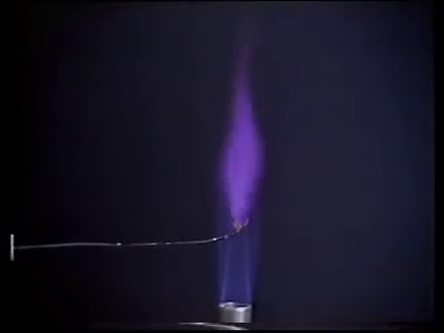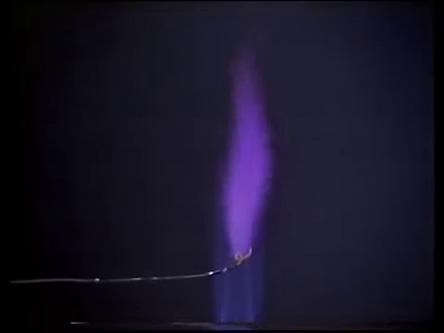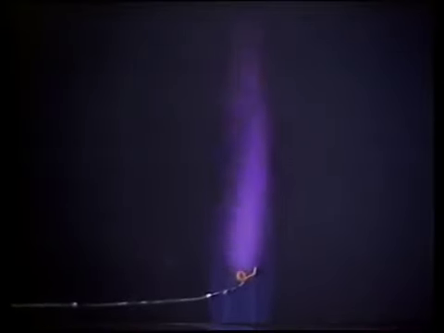And in the next television program, you'll be able to see what sort of discoveries were made in the middle of the last century by studying colored flames and their spectra.